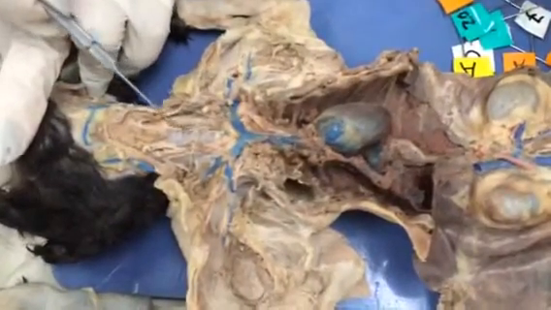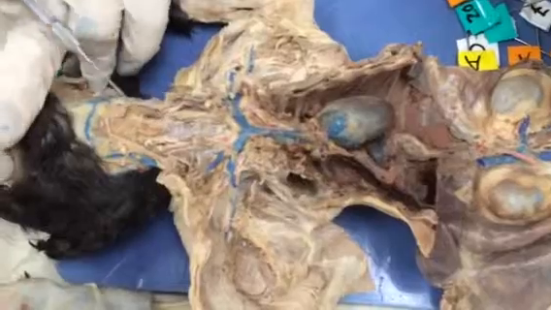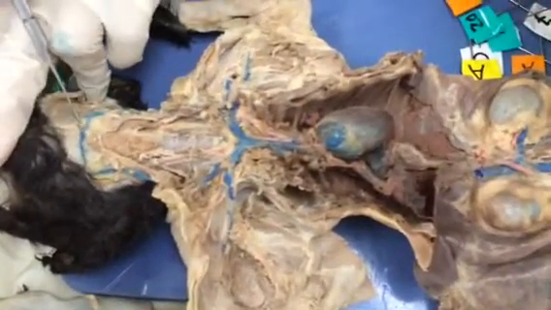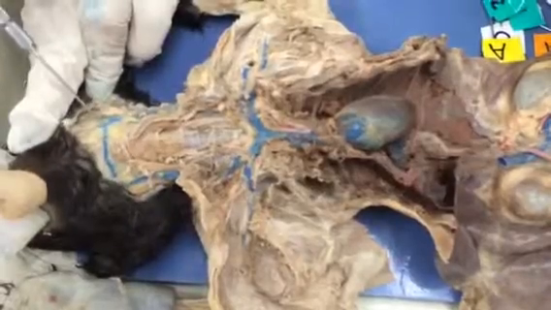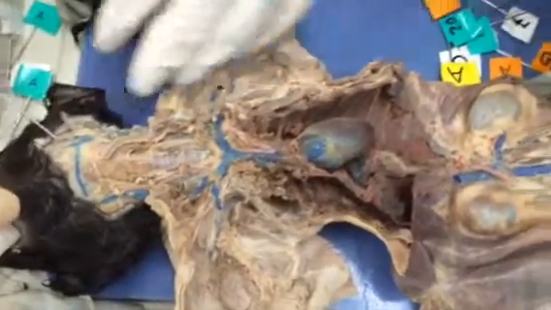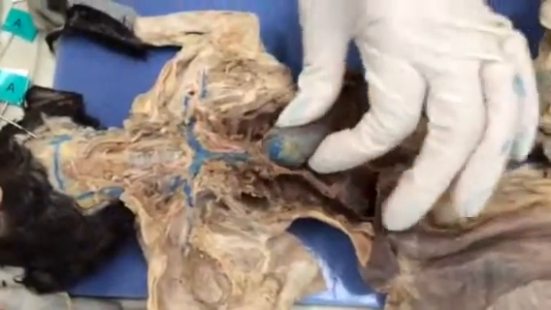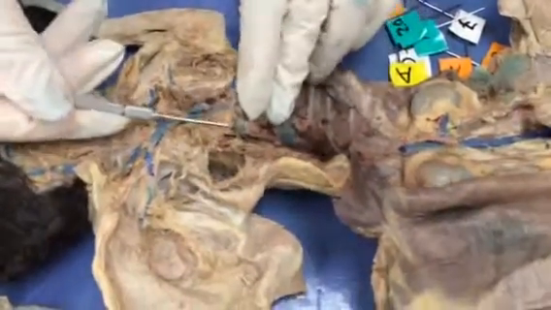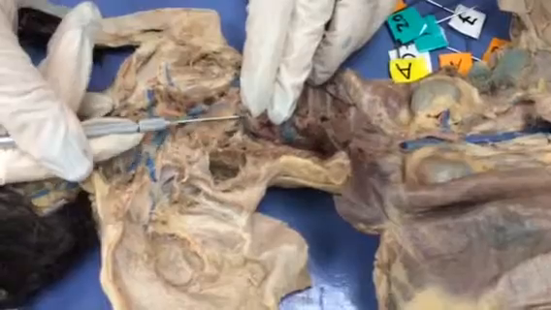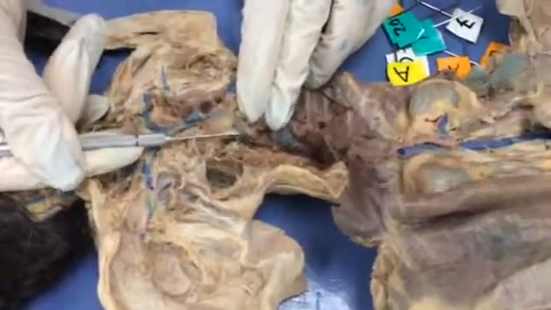Internal jugular, this is a small caliber vein, transverse jugular, anterior facial, and posterior facial. Now, using the heart as a point of reference, behind the heart we're going to find the azygous vein. Azygous vein, behind the heart.